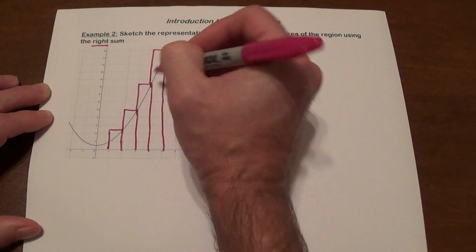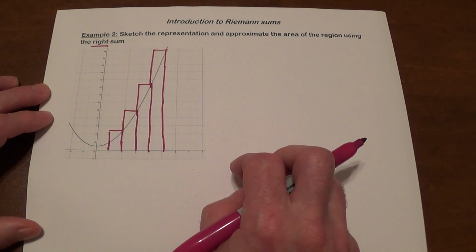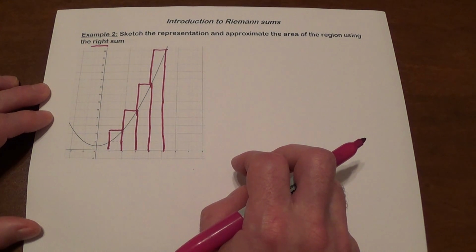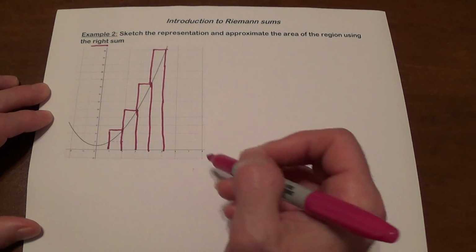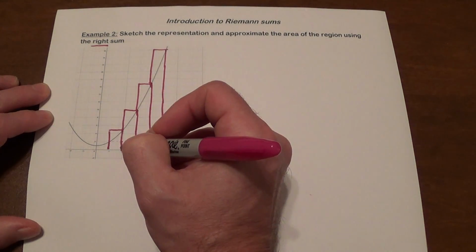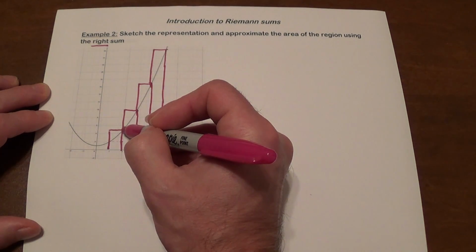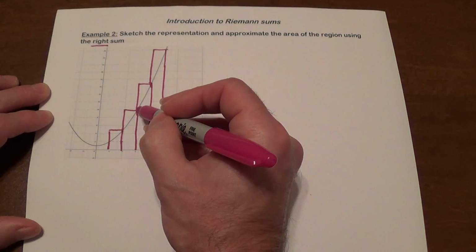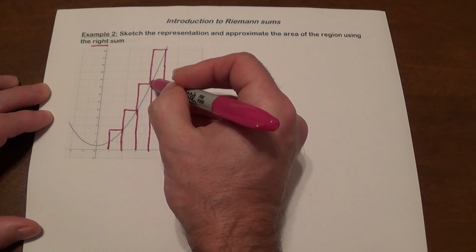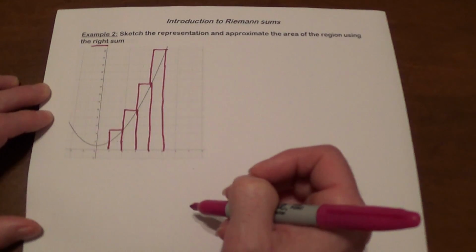I hope you see the big difference here is that instead of the upper left corner of a rectangle sitting on the curve, we have the upper right corners sitting on it. So how does this change the problem? The width obviously remains the same, but the height of the first rectangle will be determined by the value of the function at 2, because that's where the right corner is. For the second one at 3, for the third one at 4, and for the fourth one at 5. Otherwise our setup is going to look identical.